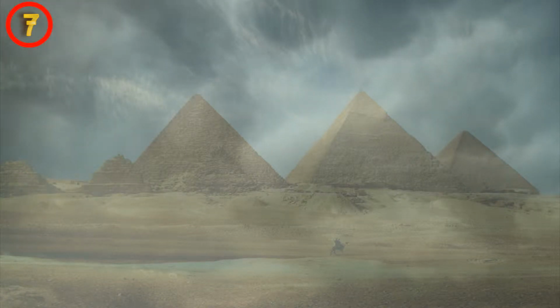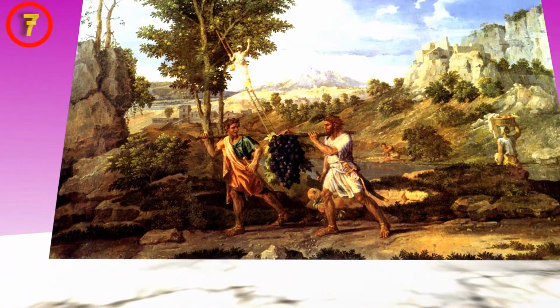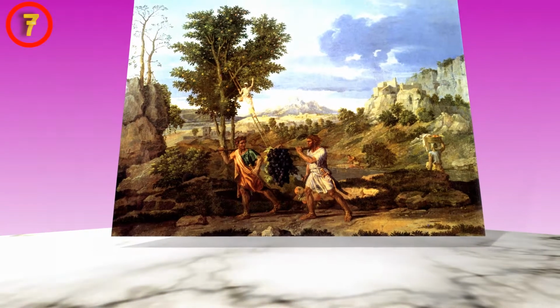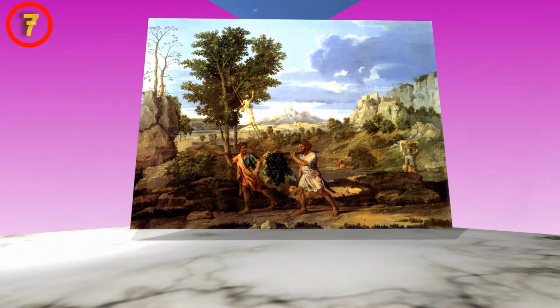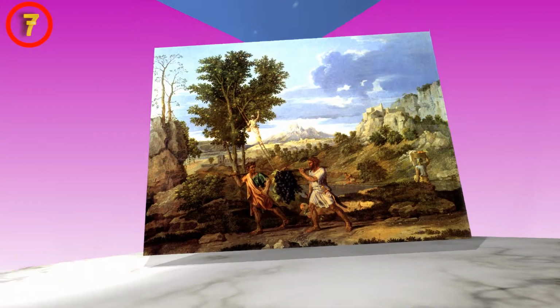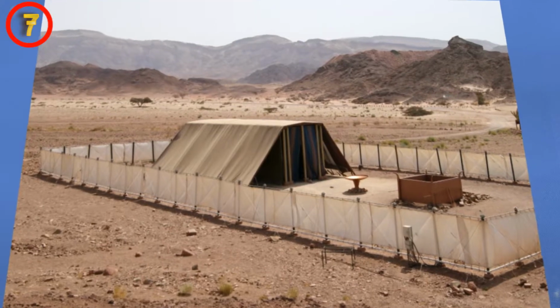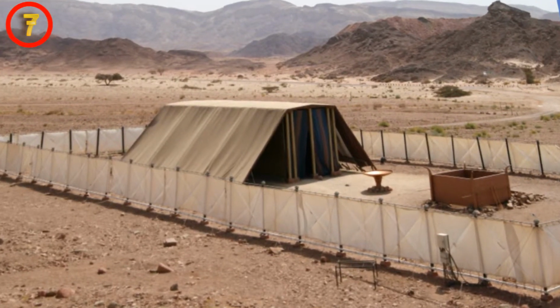However, the two remaining scouts, Joshua and Caleb, sharply disagree with the majority conclusion. They agree that the land is fertile and desirable, and that the people occupying the land are formidable and will not leave quietly. They remind the people that God is with them and that the land can be subdued with His help.